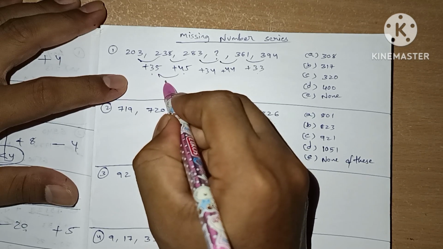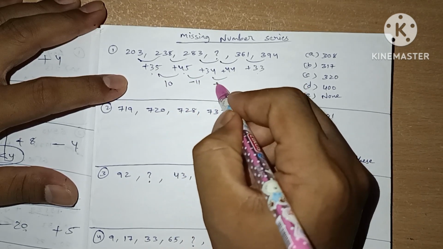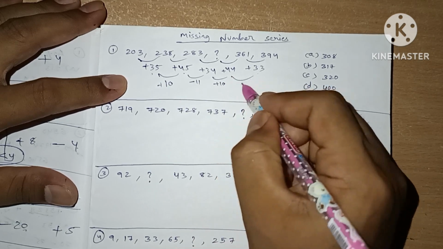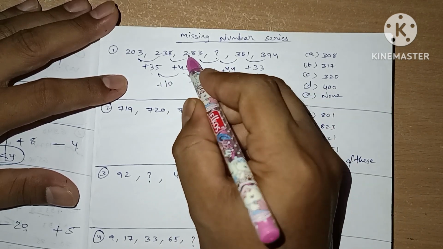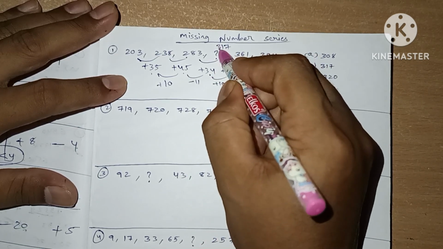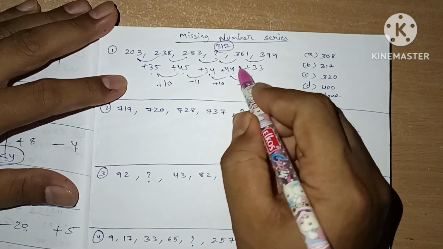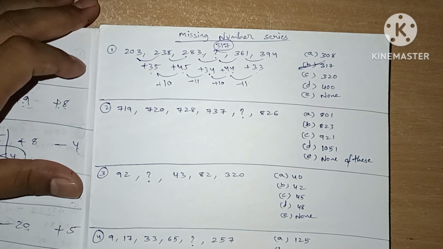Here we see a difference of 10, difference of 11, difference of 10, difference of 11. So 34 and 44 are the correct sequence. 283 plus 34 will be 317, 317 plus 44, which will be 361. So 317 is our answer. Option B is the right answer.